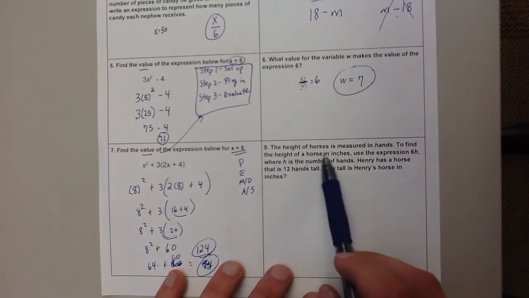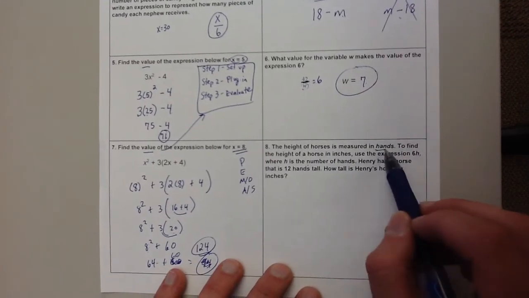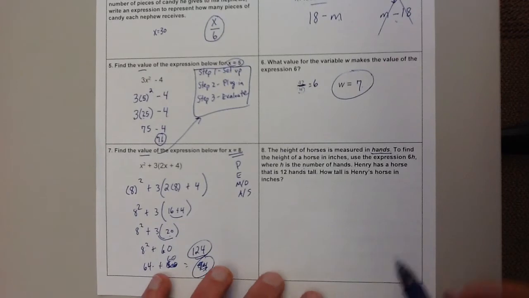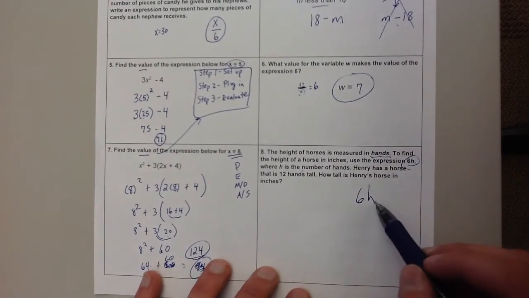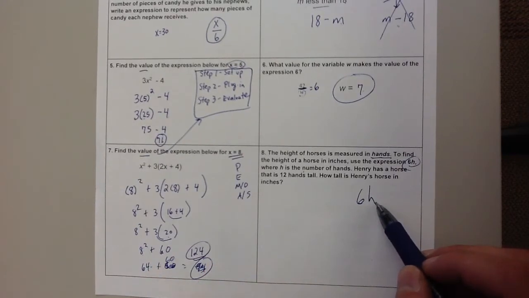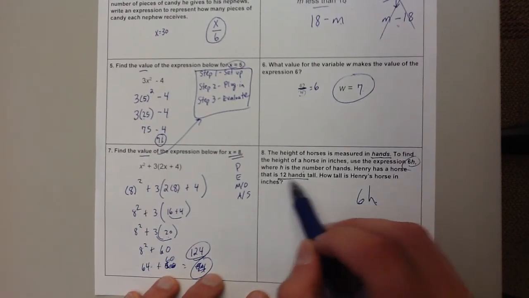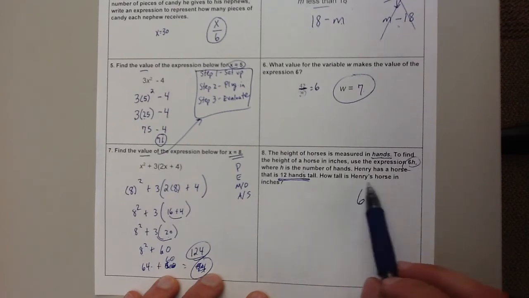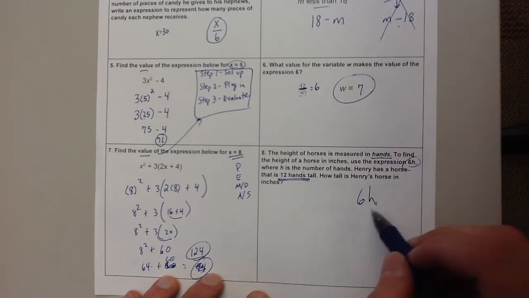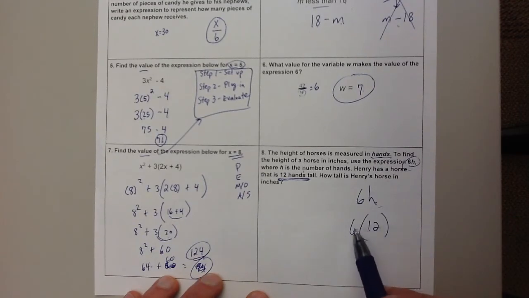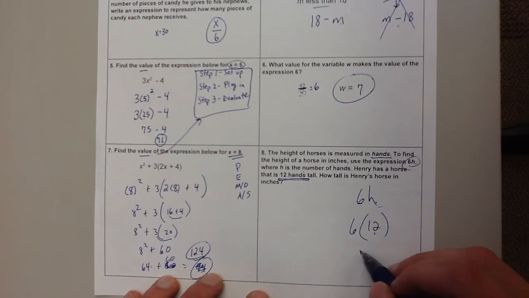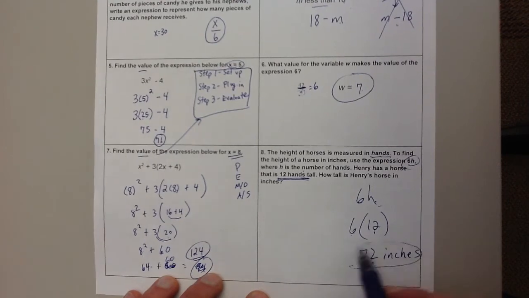Number 8. We're told the height of horses is measured in hands. To find the height of a horse in inches, use the expression 6h. This is the expression we're using, 6h, where h is the number of hands. Henry has a horse that is 12 hands tall. How tall is Henry's horse in inches? So if I use this expression, I plug in 12 for the hands, 6 times the number of hands, that will give me the number of inches. 6 times 12 is 72, so the horse is 72 inches.